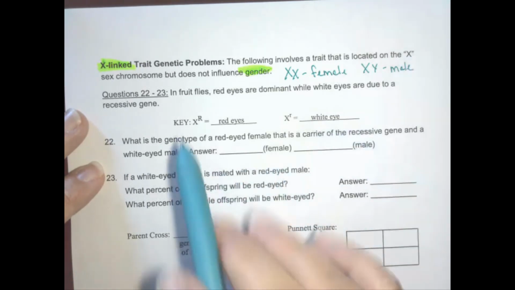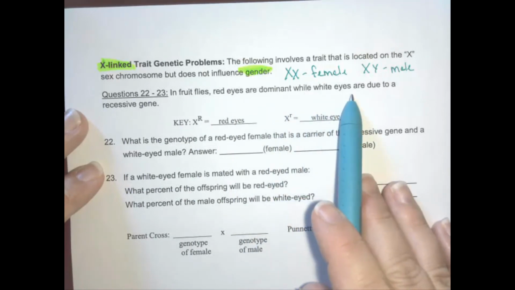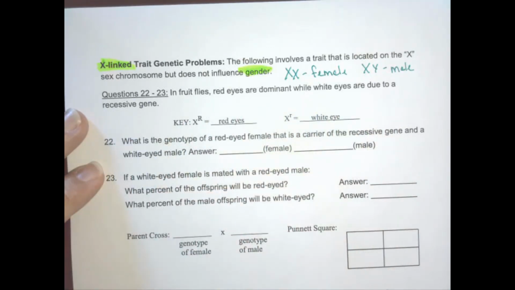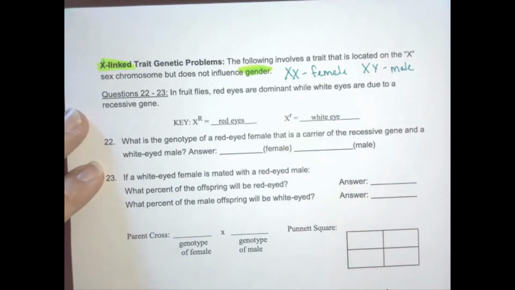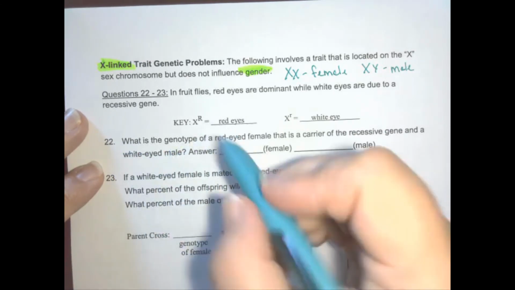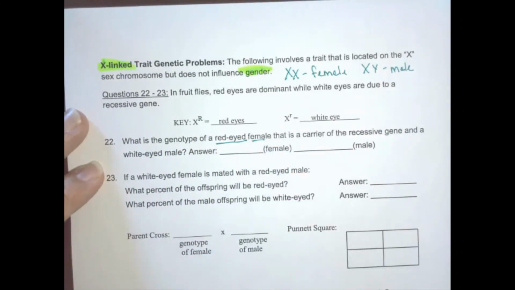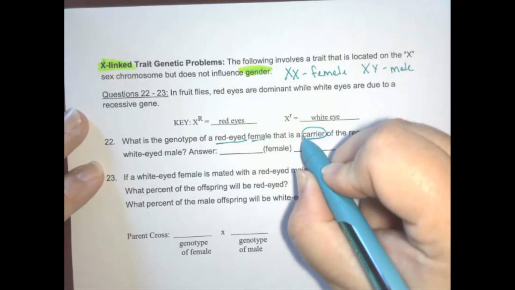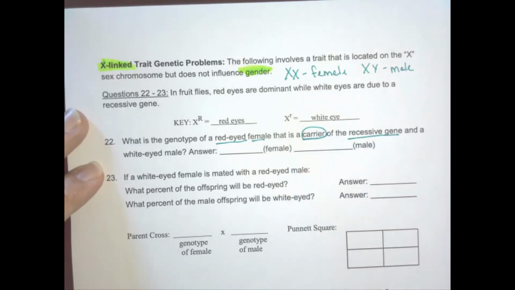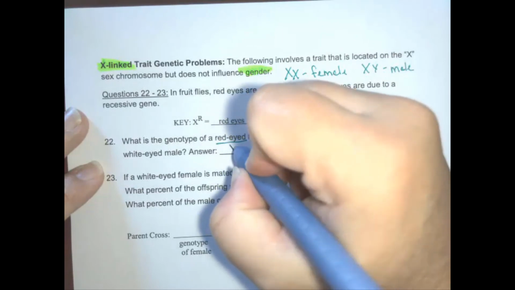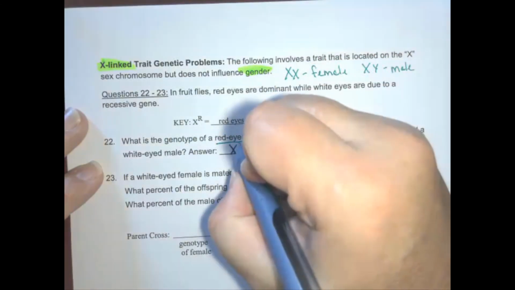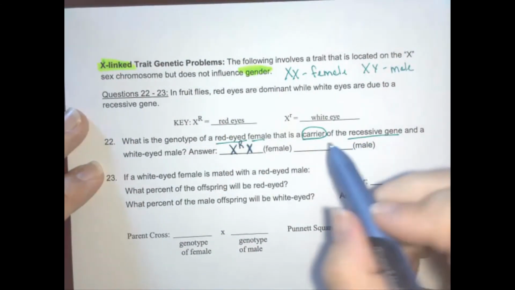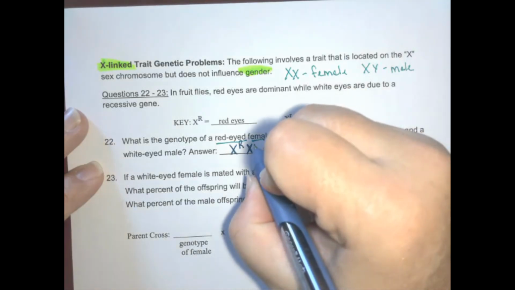Okay, so in fruit flies, red eyes are dominant while white eyes are due to a recessive gene. However, they are found on the X chromosome. So X big R is red eyes, X little r is white eyes. So what is the genotype of a red-eyed female that is a carrier of the recessive gene? Okay, so first of all, female means they are XX. So I'm going to put XX. She has red eyes, so she has to have at least one big R. Okay, the issue though is she is a carrier of the recessive trait, so she has one little r.